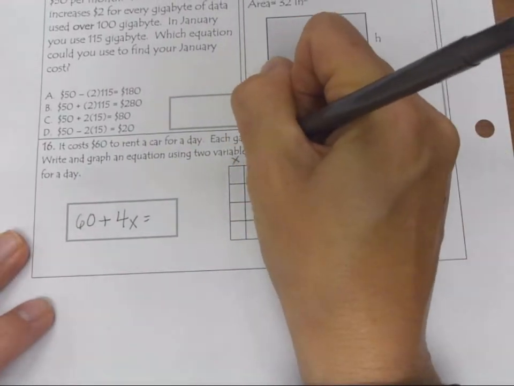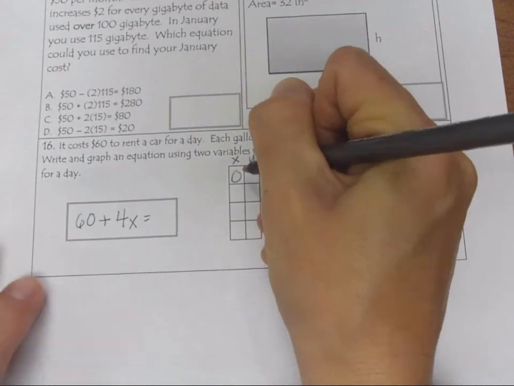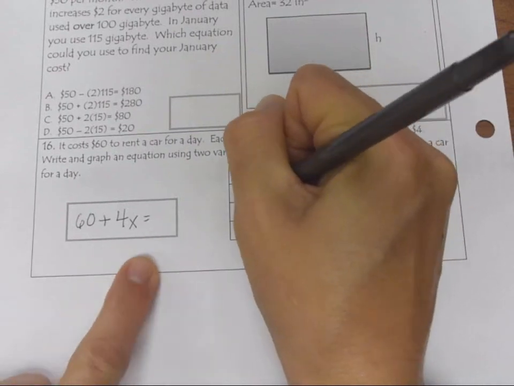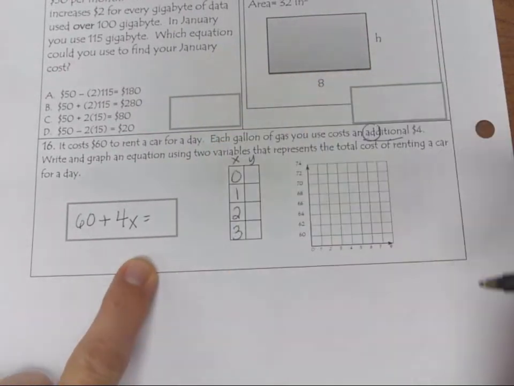This becomes your X here and this becomes your Y here. When X is 0, what is Y? When X is 1, what is Y? When X is 2, what is Y? When X is 3, what is Y?